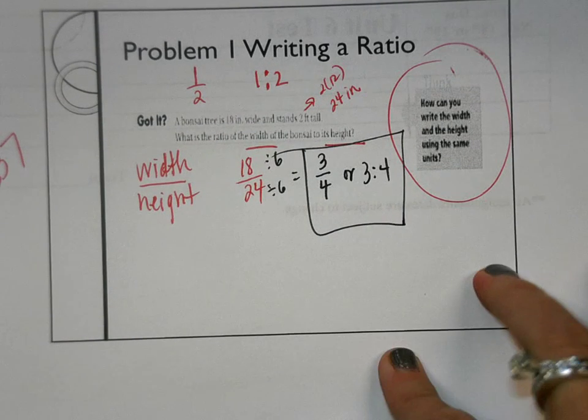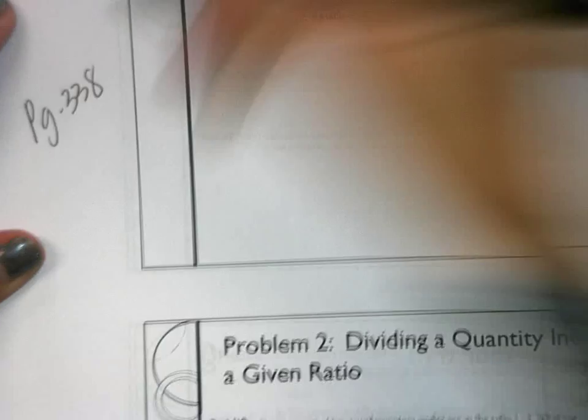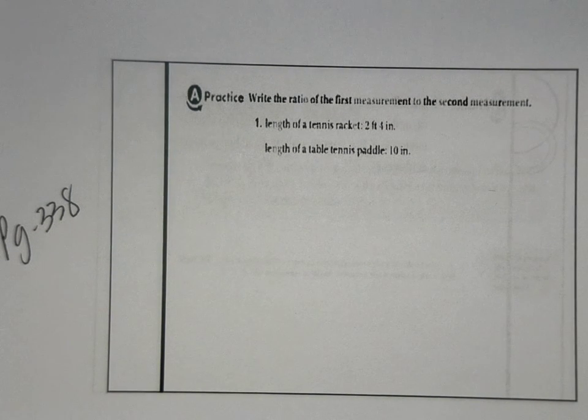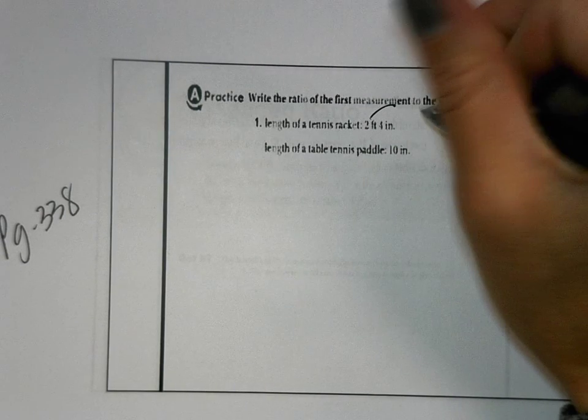Okay, moving on to page 338. Practice problem number 1. It says the length of a tennis racket is 2 feet 4 inches, and the length of a table tennis paddle is 10 inches. They asked us to write the ratio of the first measurement to the second measurement. So what do I need to change about the first measurement? Good. So how many inches are in a foot? 12.